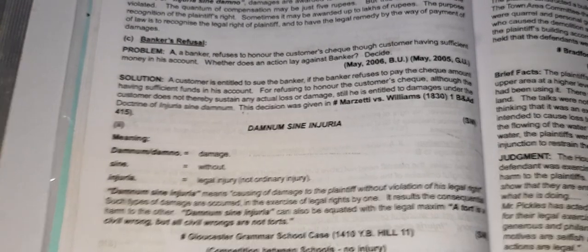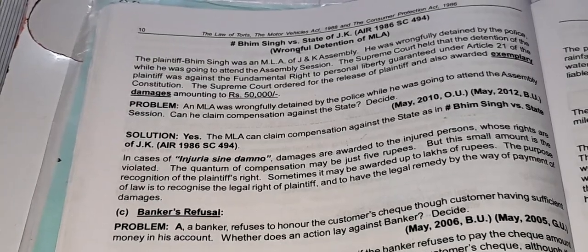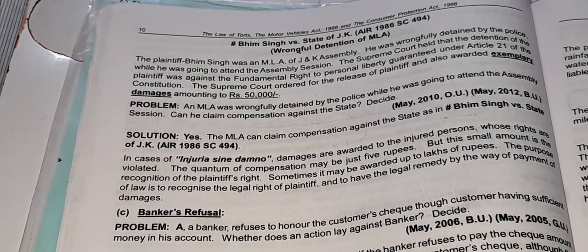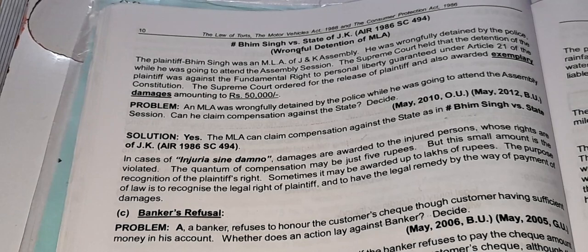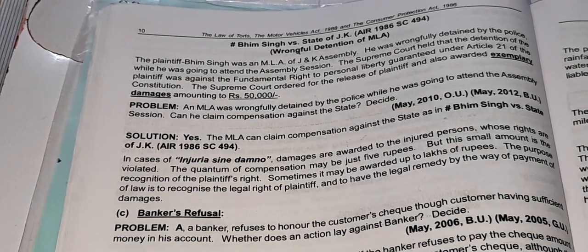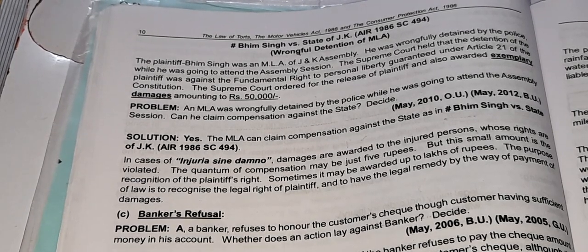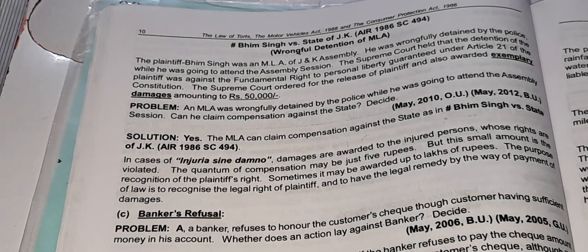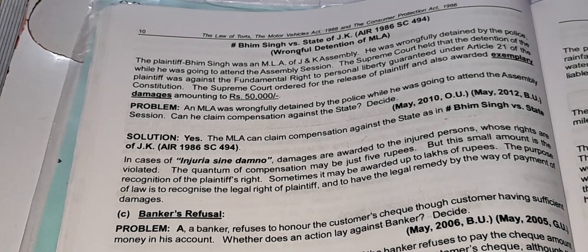Let's see a case law of Bhim Singh versus State of Jammu and Kashmir. Wrongful detention of an MLA. The plaintiff Bhim Singh was an MLA of the Jammu and Kashmir Assembly, and he was wrongfully detained by the police while going to attend the assembly session.